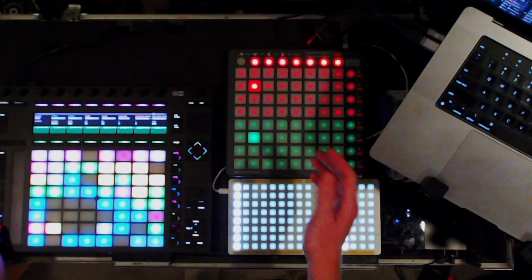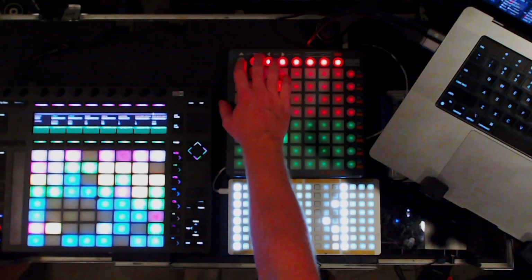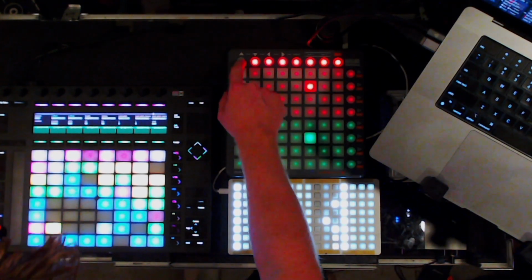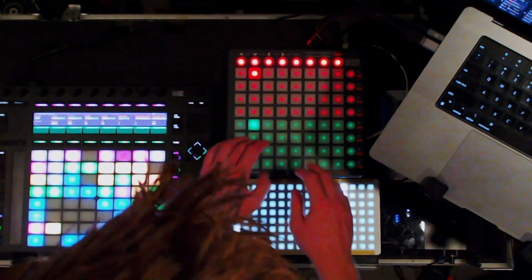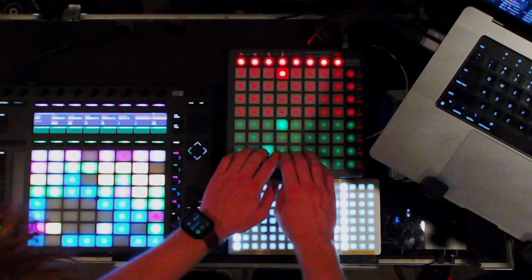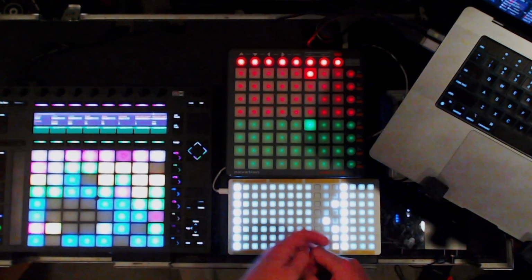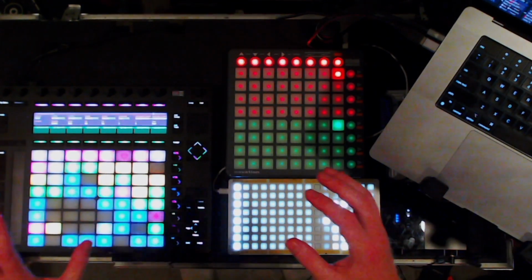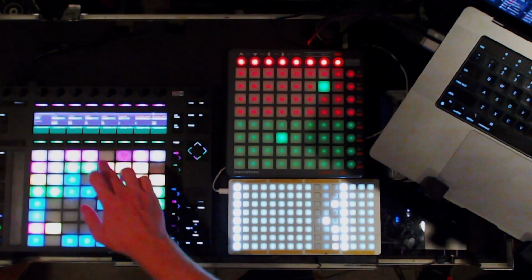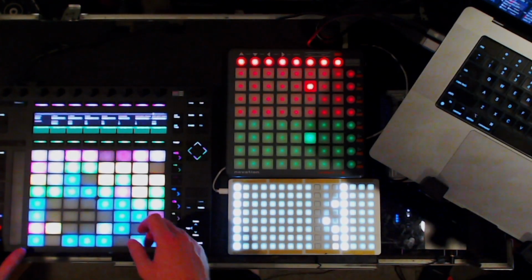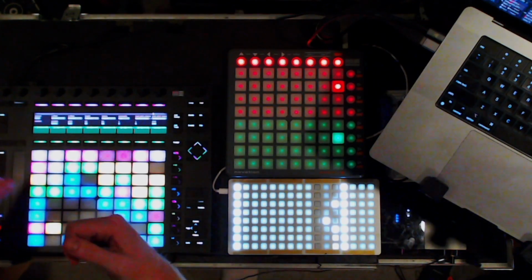Have a little acid solo. Then we can bring back the kick and the bass at the same time. Yeah, so it lets you get your hands on a lot of stuff and turn it on and off quickly.